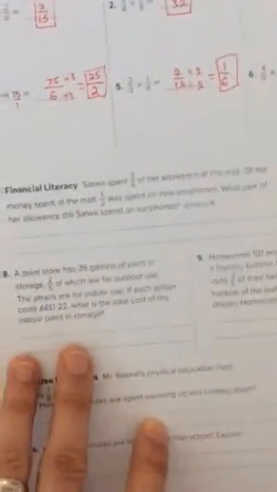2 times 1 is 2. 3 times 4 is 12. Is there a number that divides 2 and 12? Yes. 2. 2 divided by 2 is 1. 12 divided by 2 is 6. Done. So 1 and 6, there's no other number that divides them, so I know that is in simplest form. Okay, I'm going to skip this one, leave it for you guys to do. Let's do this word problem, and then I'm done with the video.